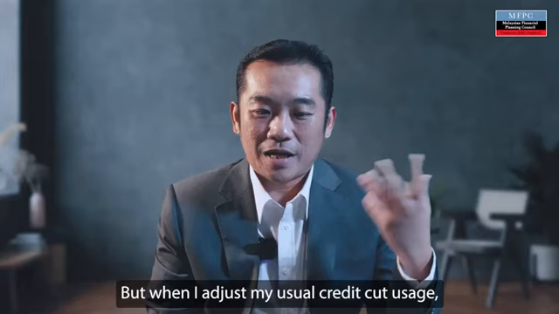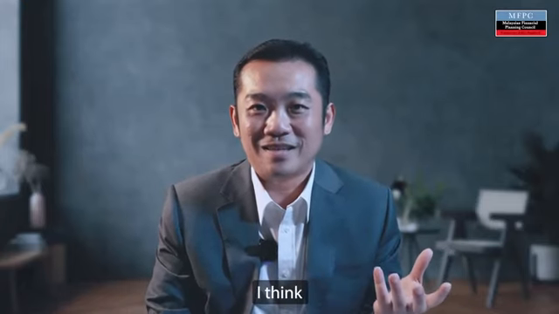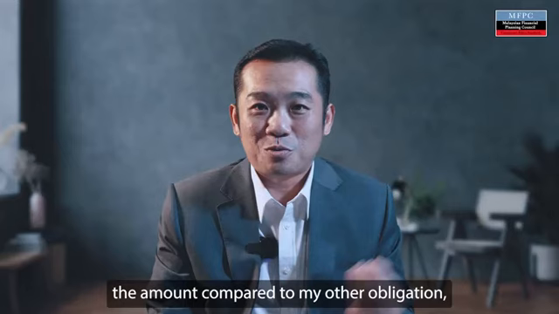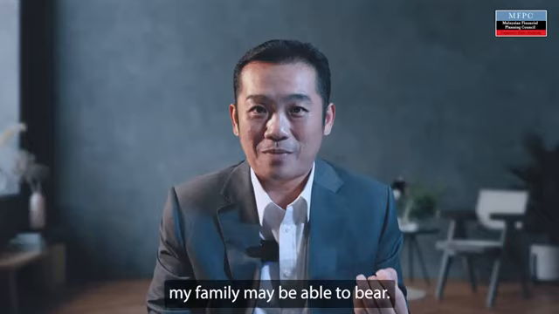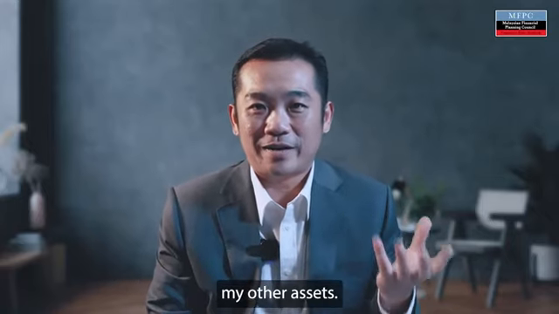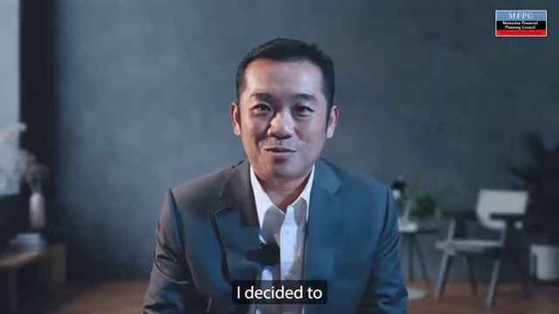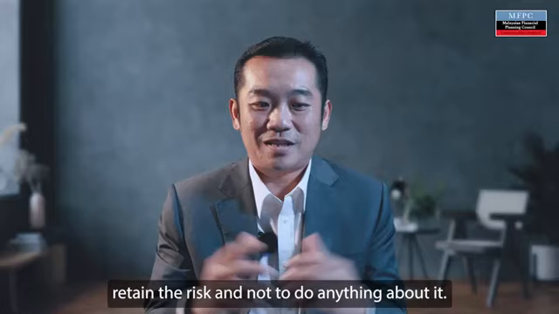But when I judged my usual credit card usage, the amount compared to my other obligations is a loss that my family may be able to bear, okay? Or it could be easily paid off with my other assets. So I decided to retain the risk and not do anything about it.